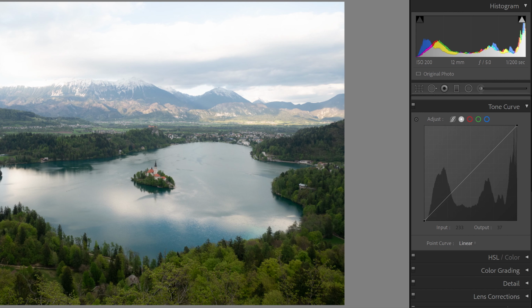So this square, we're gonna divide it with this vertical line and this horizontal line. When we talk about the horizontal line, actually we're talking about the blacks on the left side and the whites on the other side. These are the tones, and this is exactly the same as the histogram. On the left side you have the darks, and on the right side you have the whites.